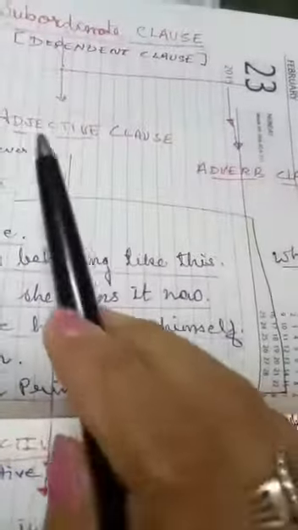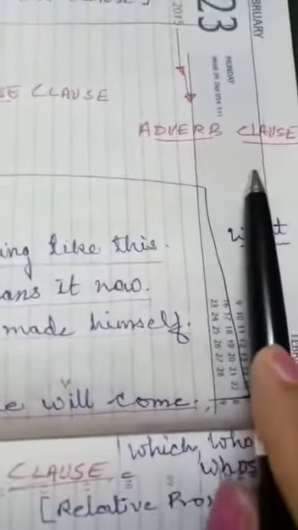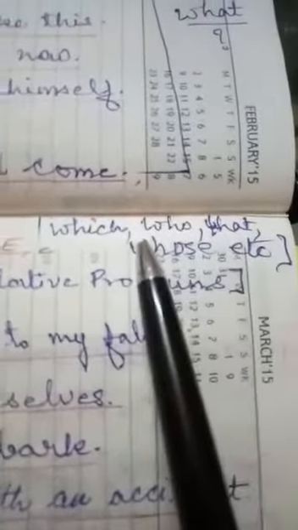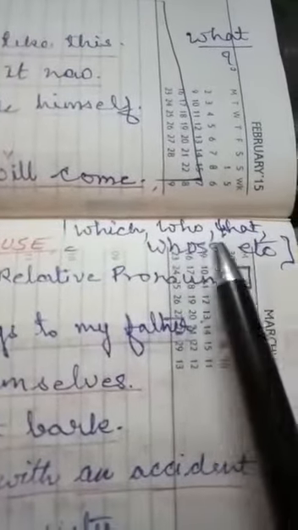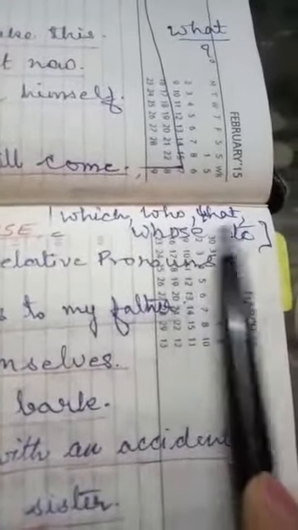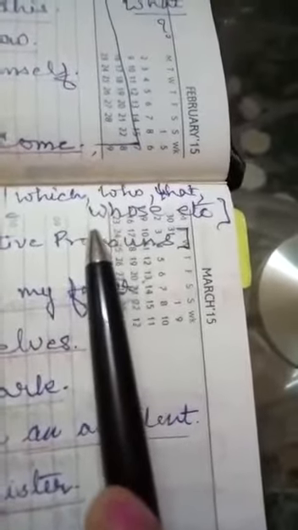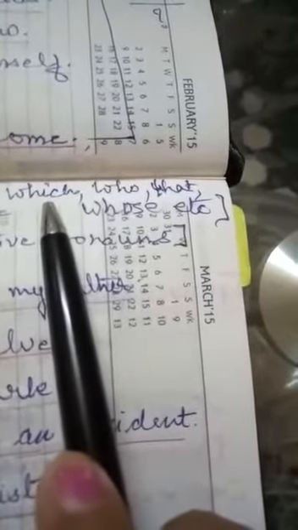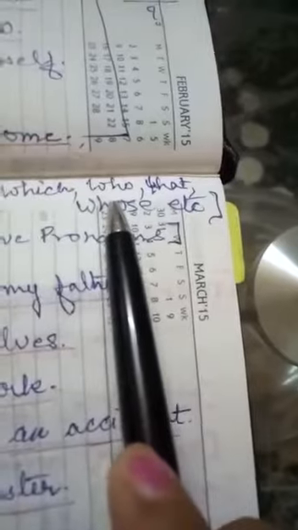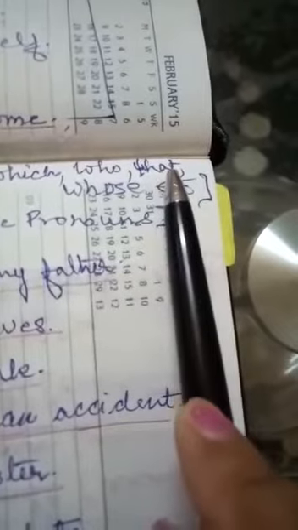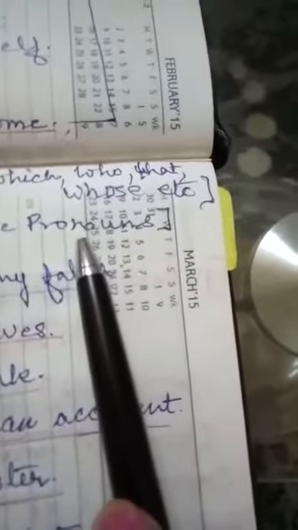Come on children, let's continue with the adjective clause and the adverb clause. Very first we'll start with the adjective clauses. These are introduced with the words which, who, that, whose, whom, whosoever, whomever, like this. But did you notice that these words we also use in the noun clause? Which, who, that we use in the noun clause as well, and now we are going to use them in the adjective clause also.